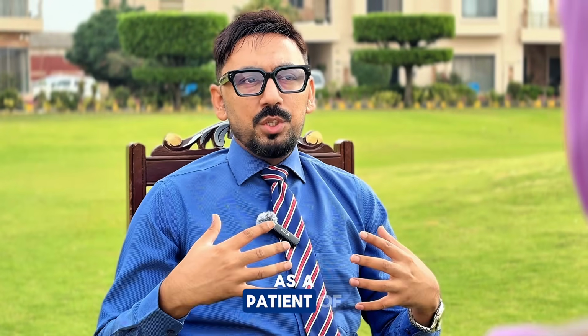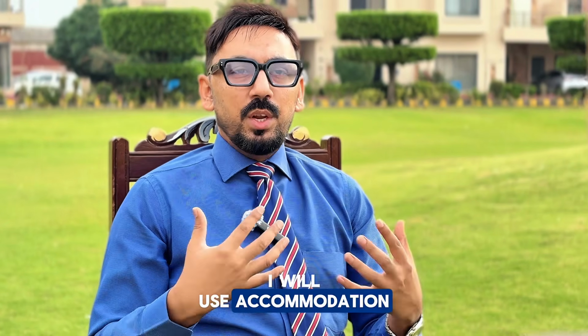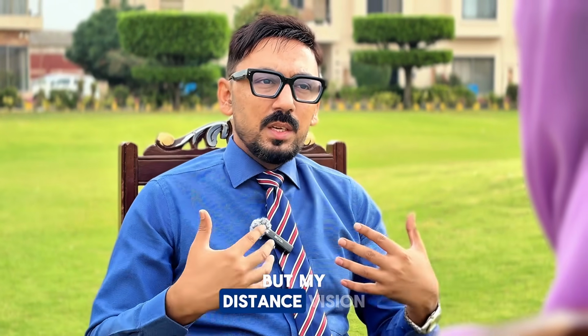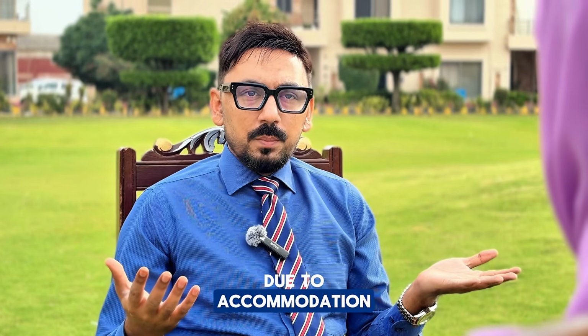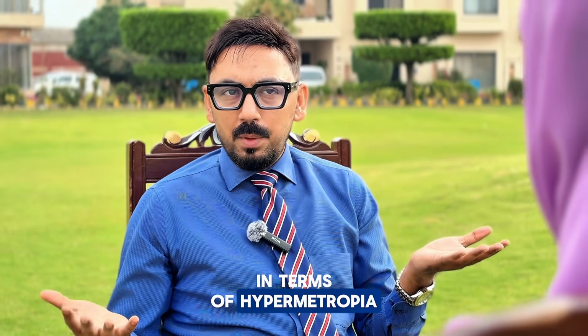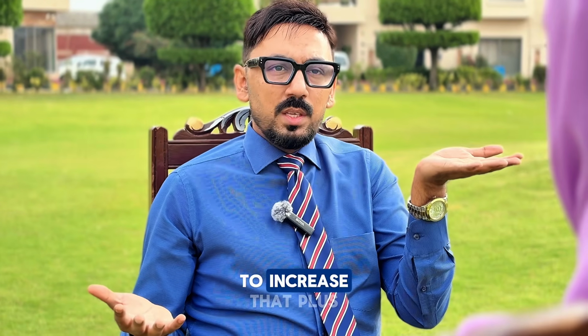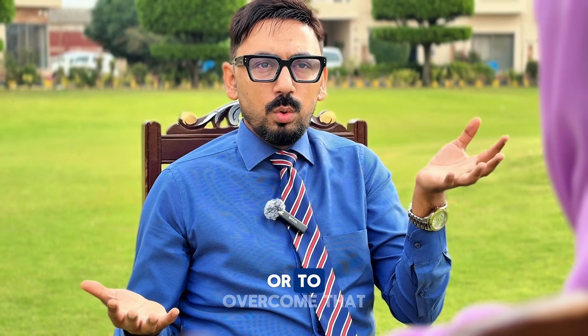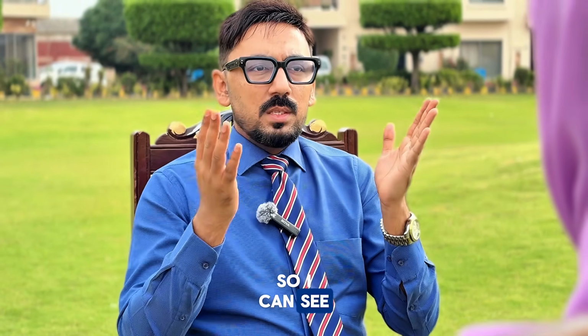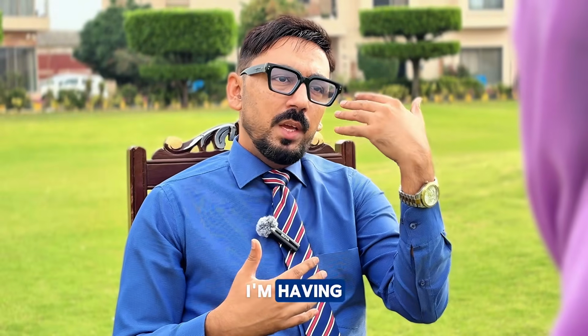As a patient of hypermetropia, I will use accommodation, and while using accommodation, I will increase the plus power. So my distance vision will be very nice, very clear. Why? Still I have the refractive error, but my distance vision is very clear, due to accommodation. Because I have less plus power in terms of hypermetropia, but I'm using my accommodation to increase and compensate that plus power. So I can see the distance very clearly as a hyperope, because I'm using accommodation.